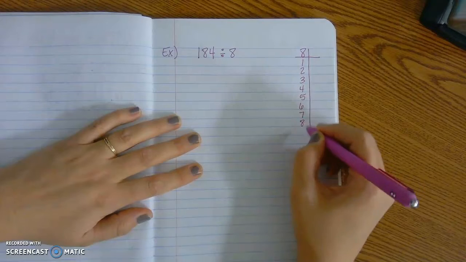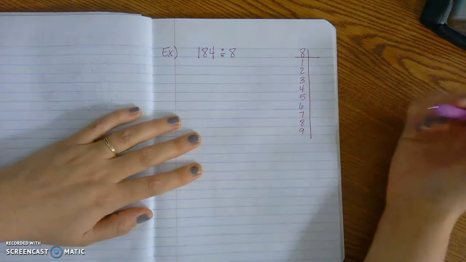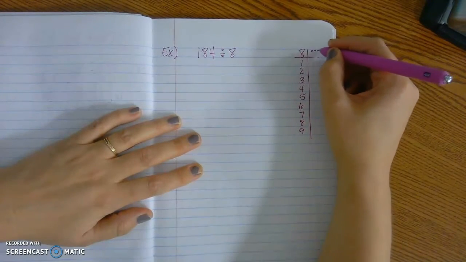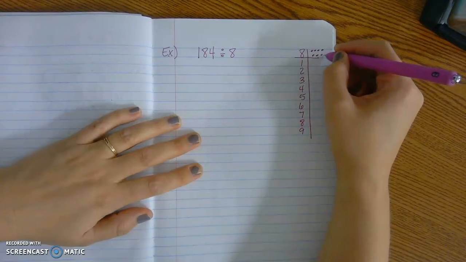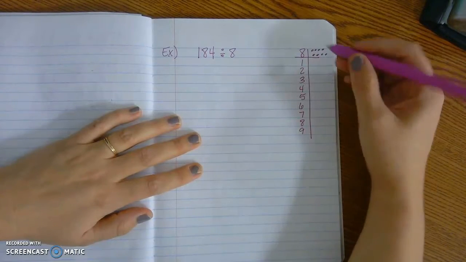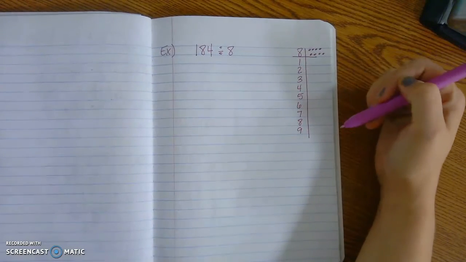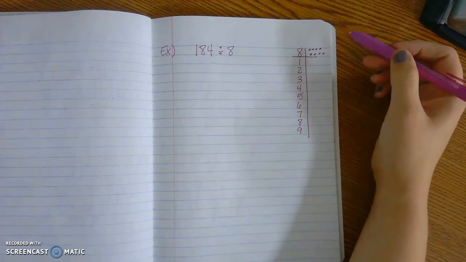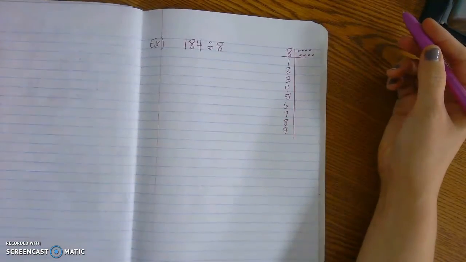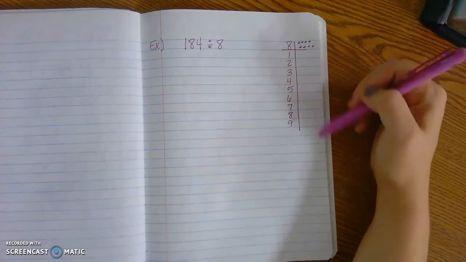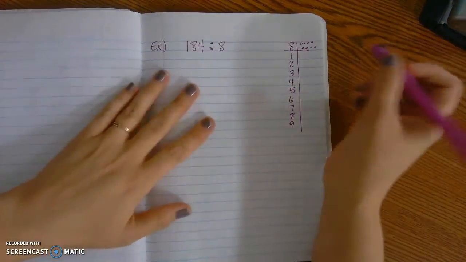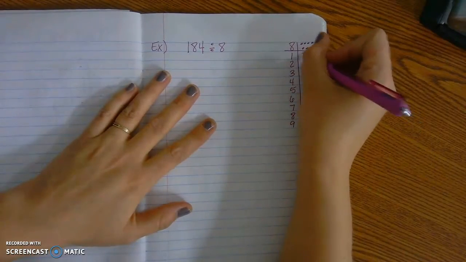I'm going to list my multiples all the way through 9 times 8. And guys, the more you practice these T-charts, you will learn your multiples, and eventually you won't have to count your dots. Okay? I promise. By the end of division, most of my kiddos, they can make their T-charts really fast. So just keep practicing. You will get better.